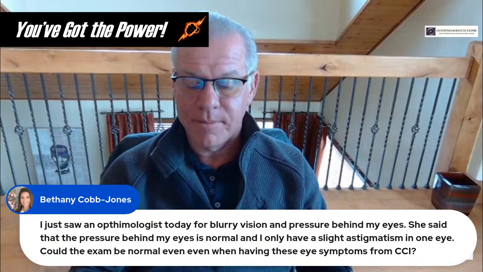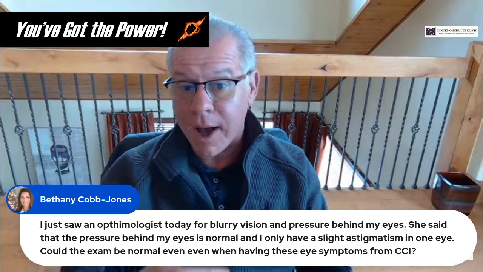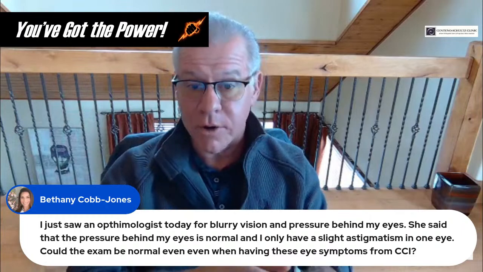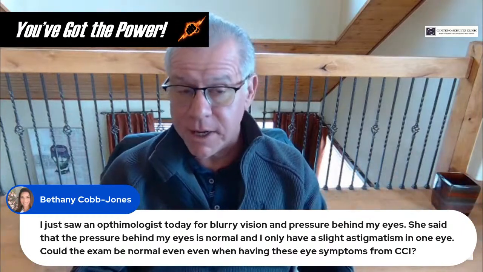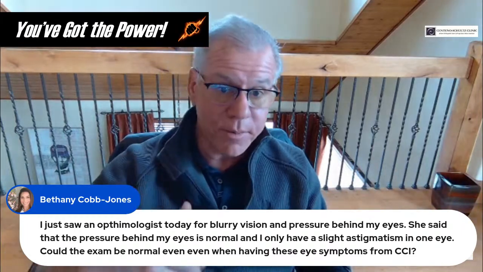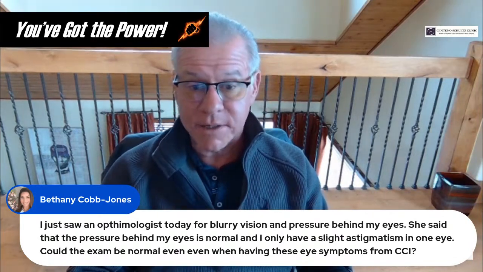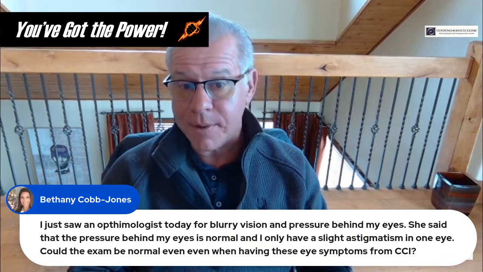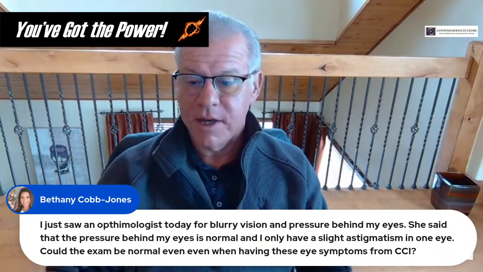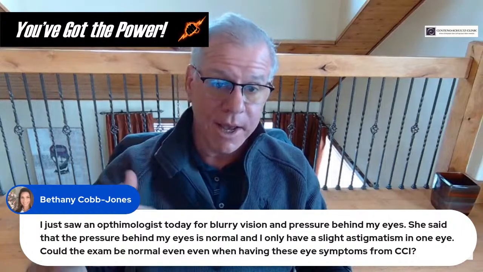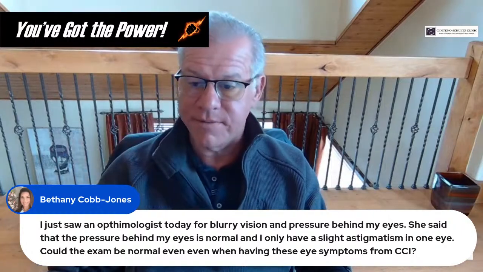We always want our CCI patients to get that normal bill of health from ophthalmology so we don't miss some other problem. But 99% of the time that's what happens, because the ophthalmologist isn't measuring the kinds of things that cause these visual problems.